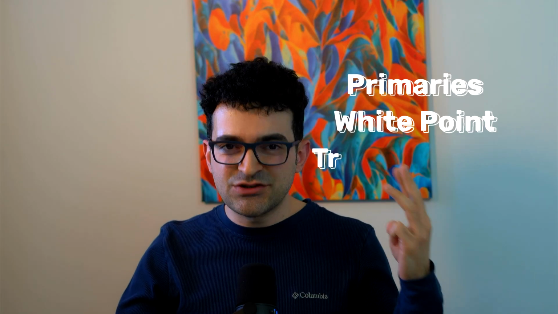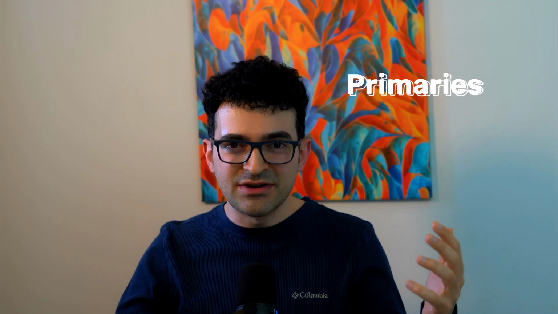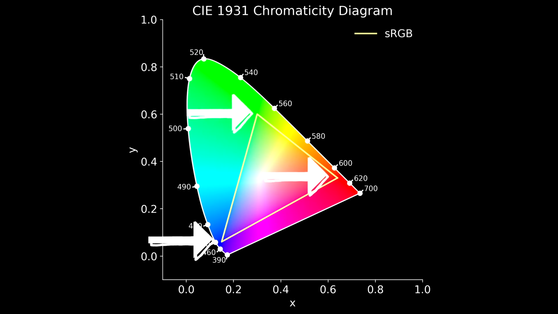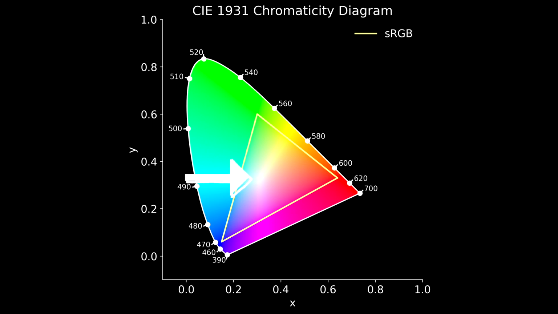An RGB color space is defined by three components: primaries, white point, and transfer functions. The primaries are the corners of the triangle in this diagram. They set the boundaries for the colors that can be represented using a specific color space. The white point is a reference point that defines what is considered white within that color space. Typically, it's based on a standard illuminant such as D65, which approximates the average daylight. The white point provides a common baseline for color balance.